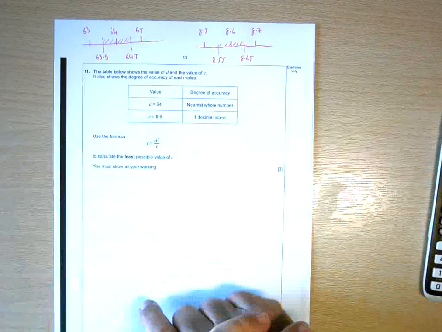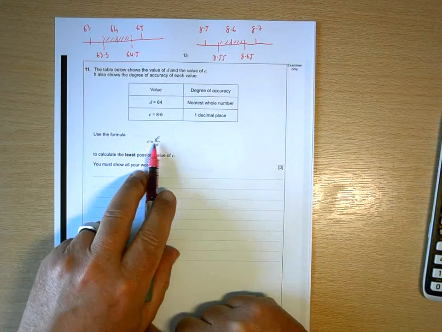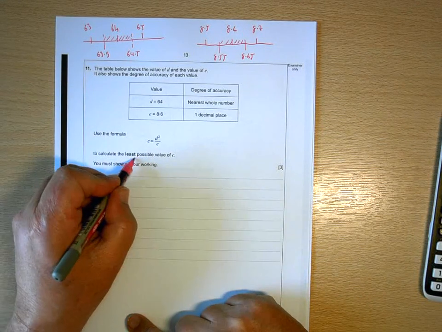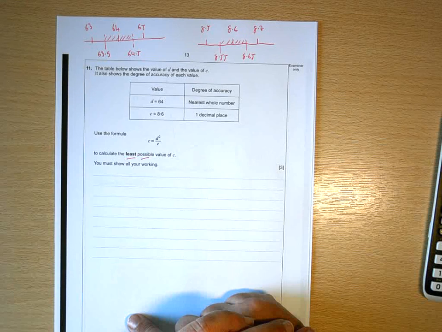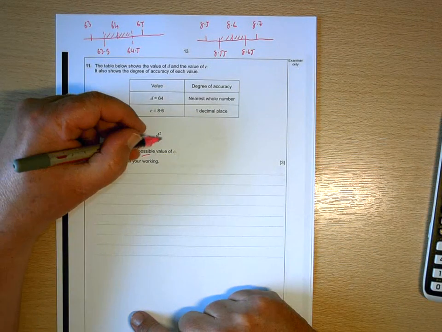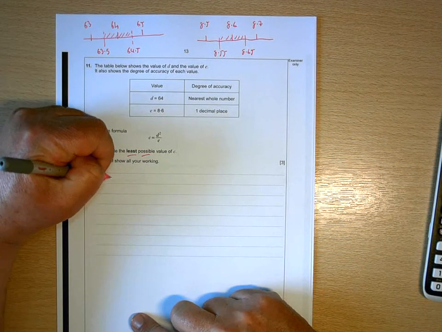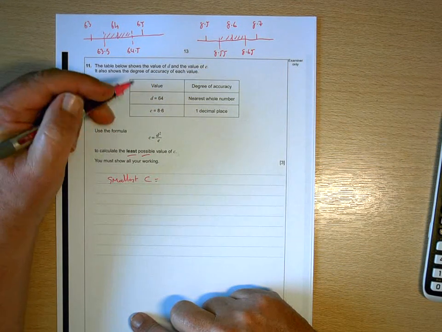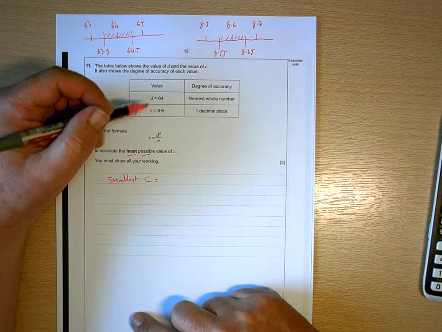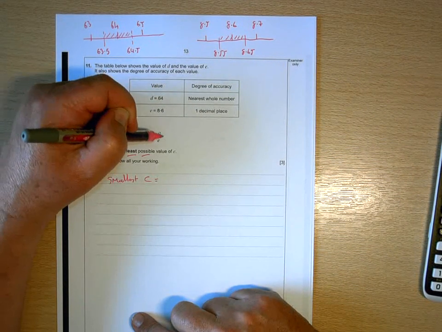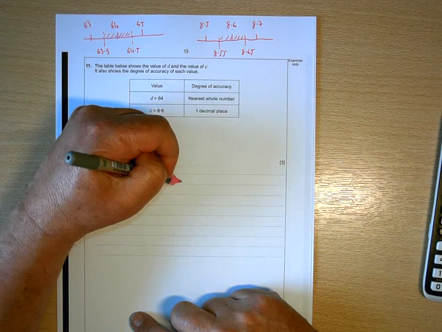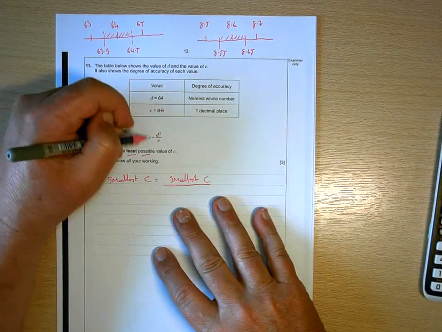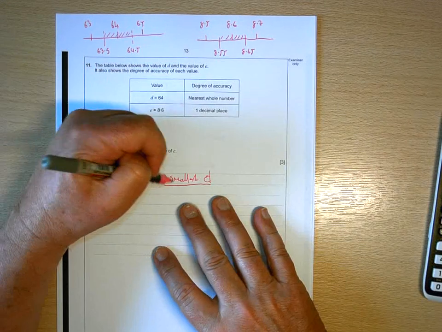Use the formula C equals D squared divided by E to calculate the least possible value of C. So for C to be small, if we're dividing, I would want the smallest value on top and dividing that, sorry, smallest D by the biggest.